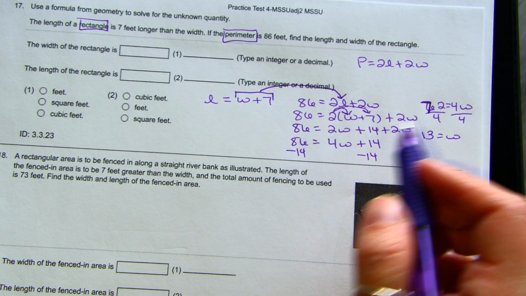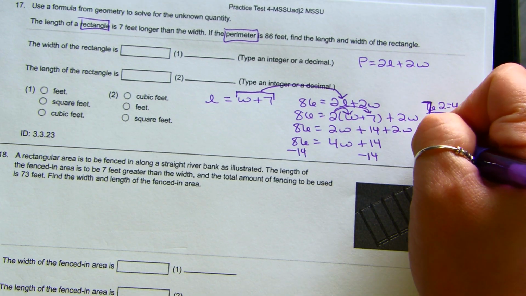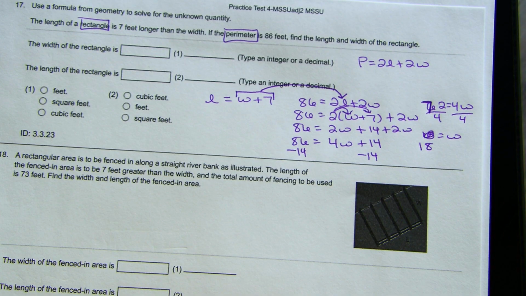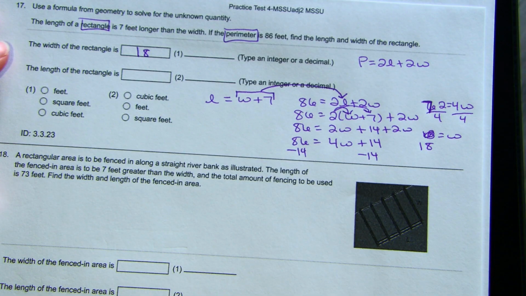Now, I know what the width is, so I know what my length is going to be, because length is width, which was 18, plus 7. 18 plus 7 is 25. So it means my length of my rectangle is 25, and again, feet.